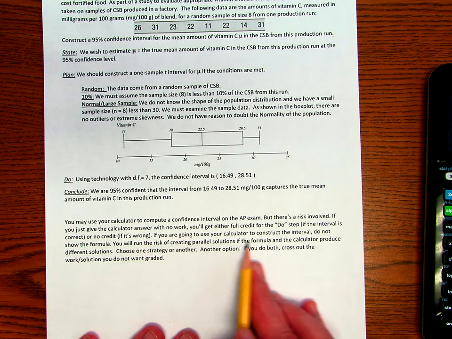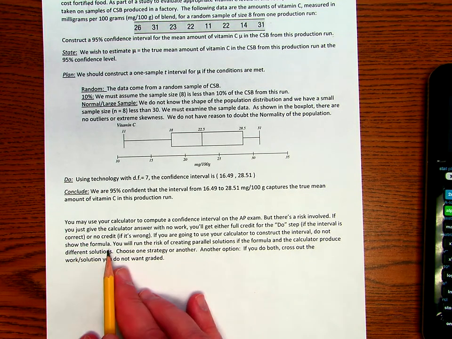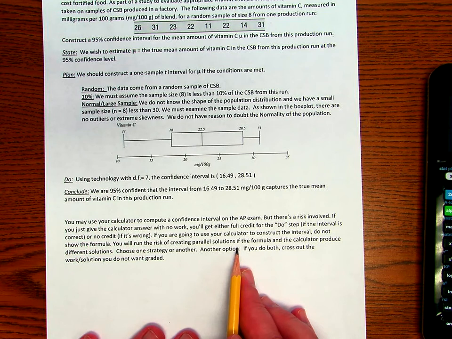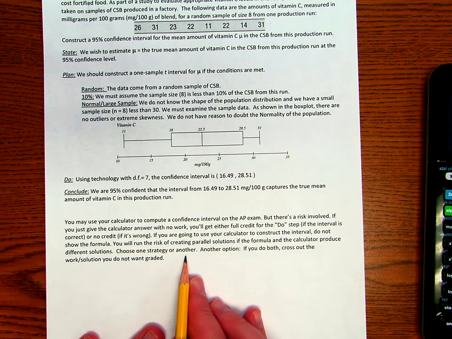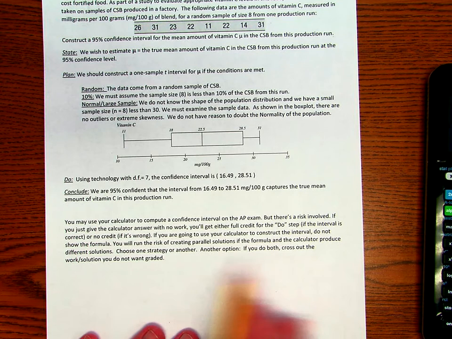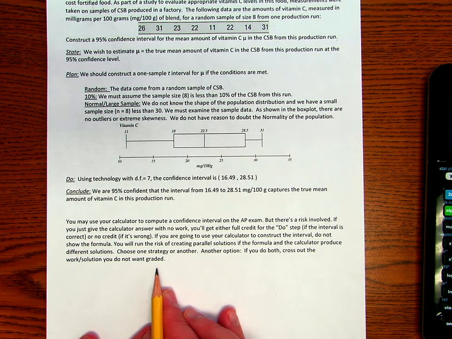If you're going to use your calculator to construct the interval, do not show the formula. You'll run the risk of parallel solutions. If the formula and the calculator produce different solutions, choose one strategy or the other. Another option, do both, cross out the solution you don't want.